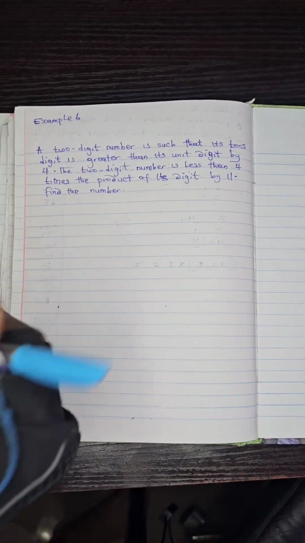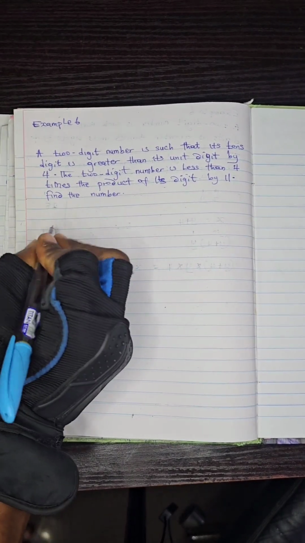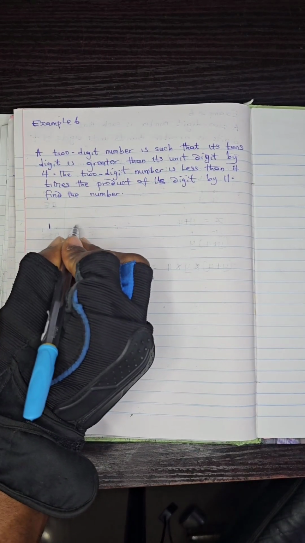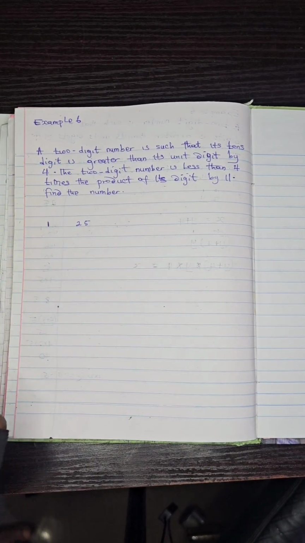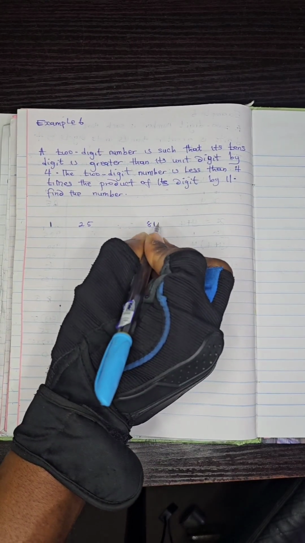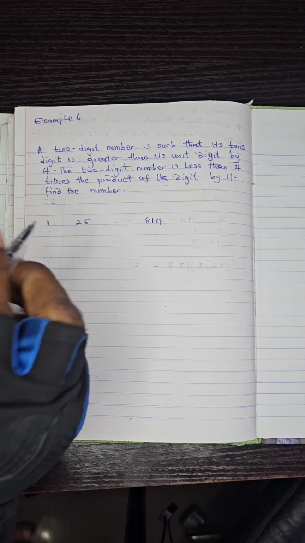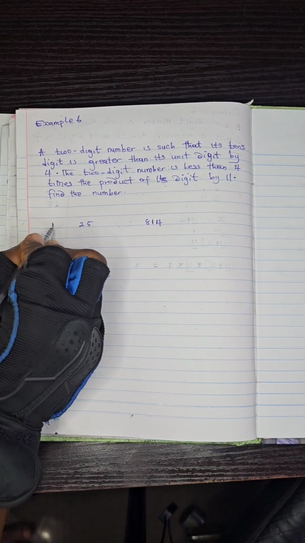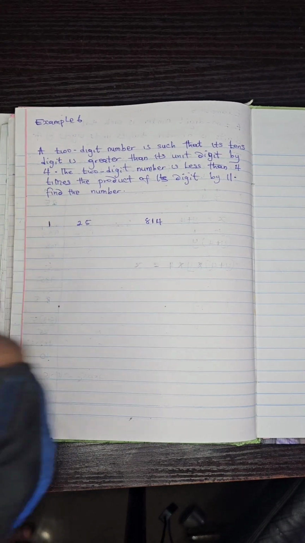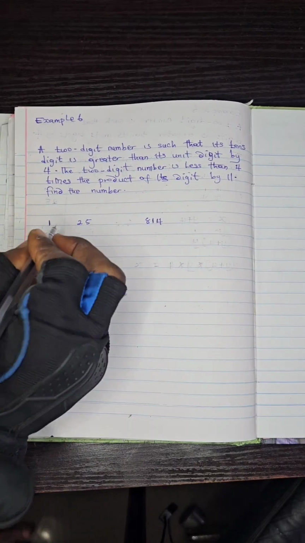Now, before I solve this, I have to explain the number system. This is a 1-digit number, right? 1. And this is another digit number. We have, let me say, 25. This is a 2-digit number. Let me bring another number. We have 814. The first thing you have to note is what a digit is. A digit is what makes up the number. 2 and 5 are the digits of this 2-digit number. This is a 3-digit number. 8, 1, and 4 are digits. Whatever makes up the number is a digit.